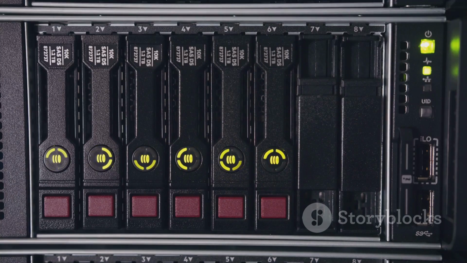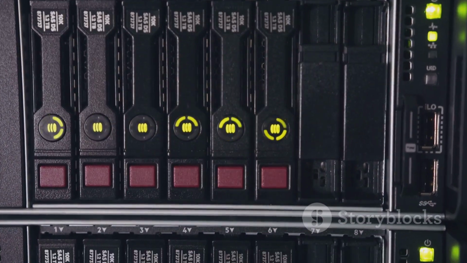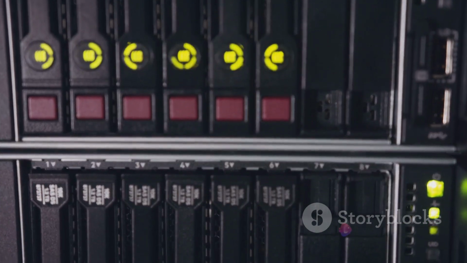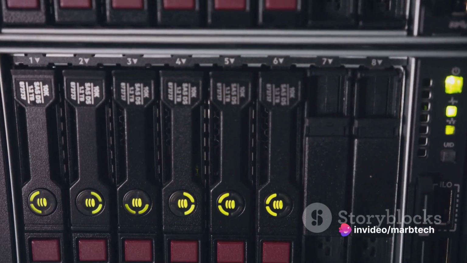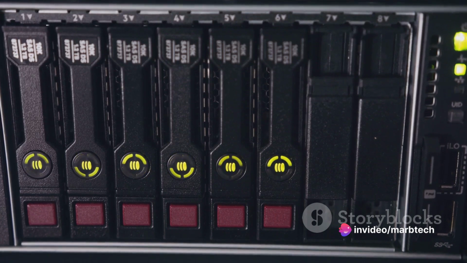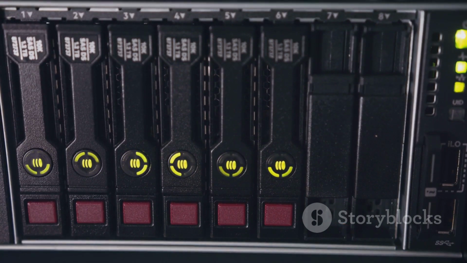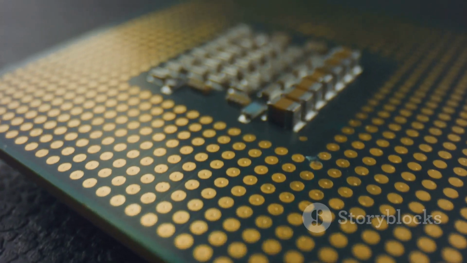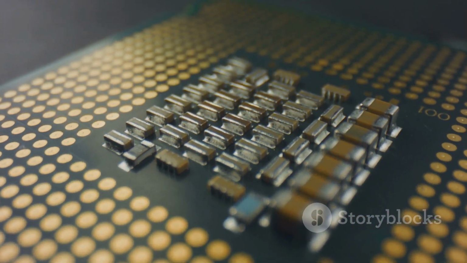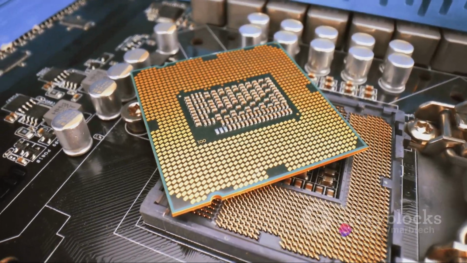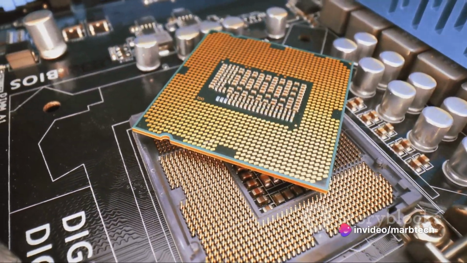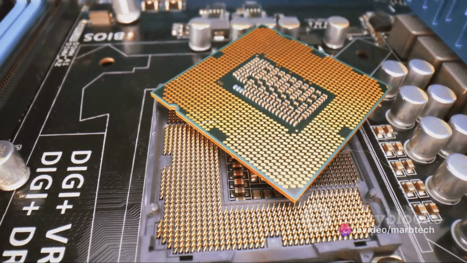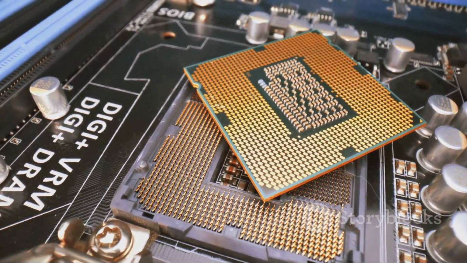Unlike RAM, which is volatile, meaning it loses its contents when power is lost, storage is non-volatile. It holds on to data even when the computer is switched off. This is the place where all your files, documents, music, and movies are stored. There are different types of RAM and storage, each with its unique characteristics. For RAM, we have static RAM and dynamic RAM. Static RAM is faster and more reliable, but it's also more expensive. On the other hand, dynamic RAM is less expensive but slower and less reliable.